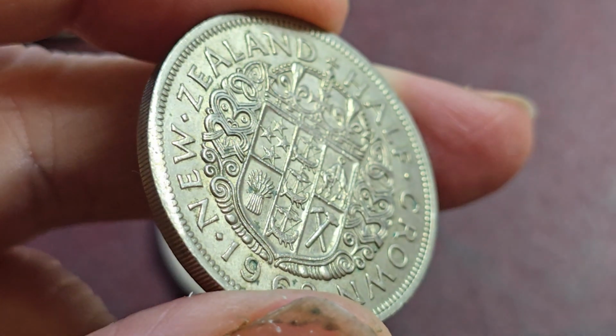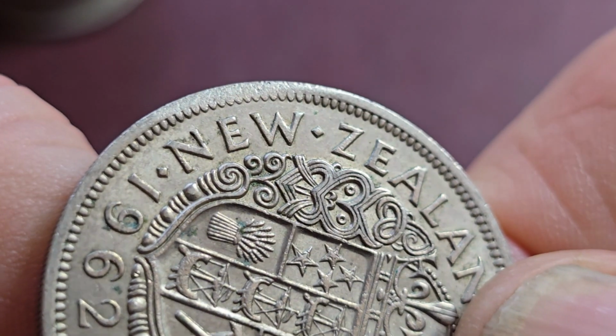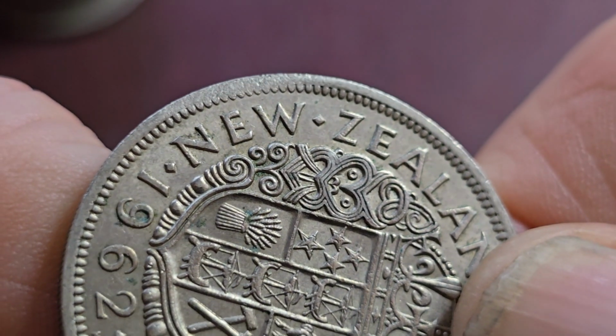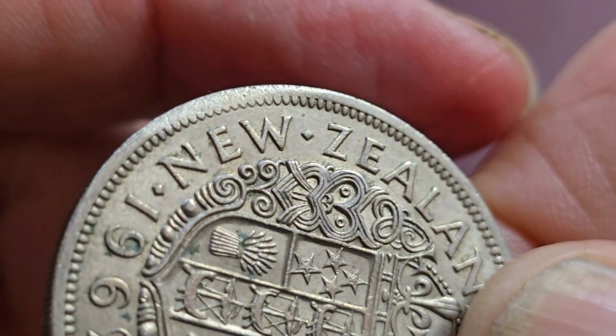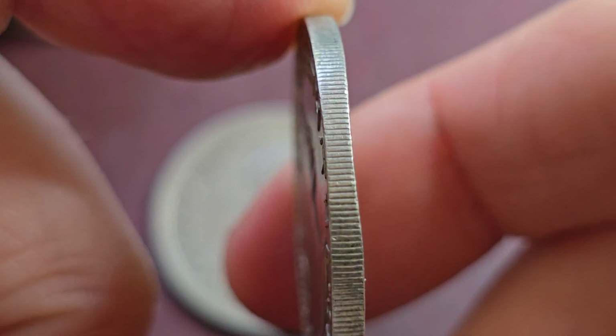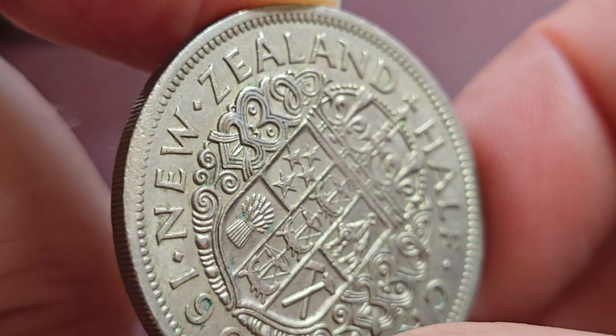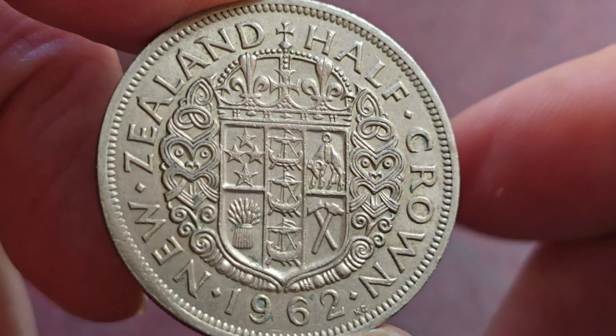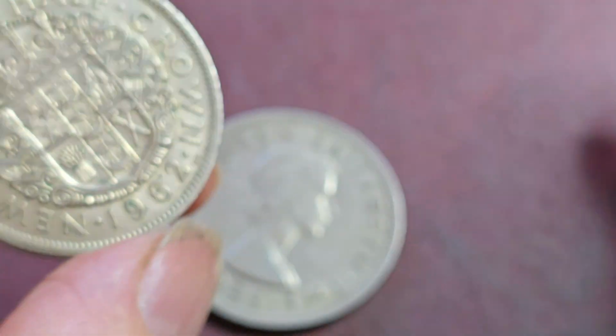And this one seems to, is that an error? It looks like it's a little bit ground down, or it could be just what's left of a clip planchet, because it doesn't look like anyone's tampered with that. Anyway, so this is the grade that you want to get, and this has the coat of arms of New Zealand.